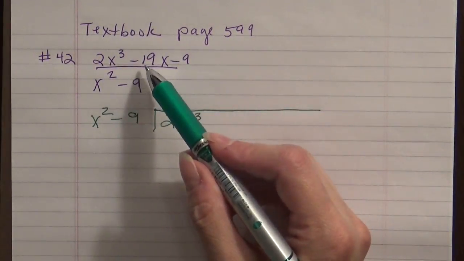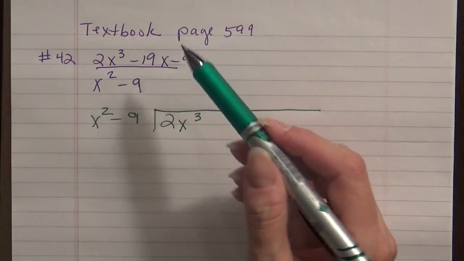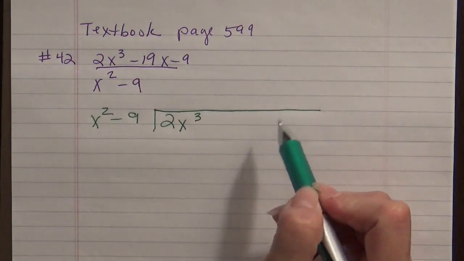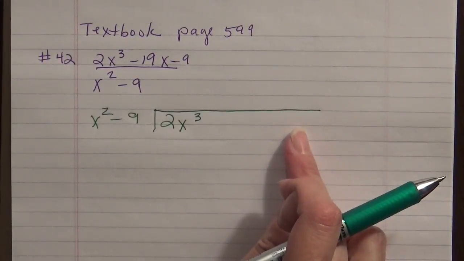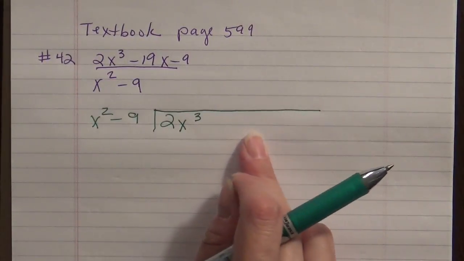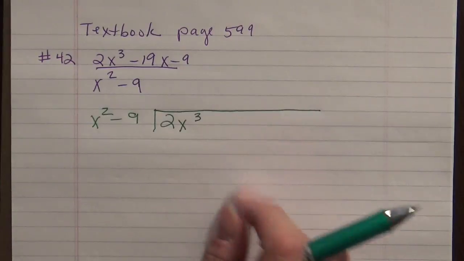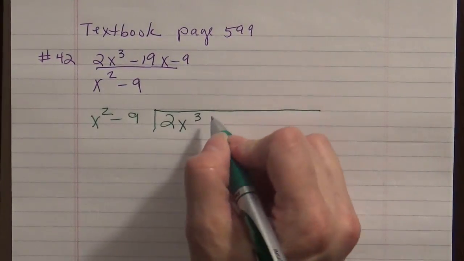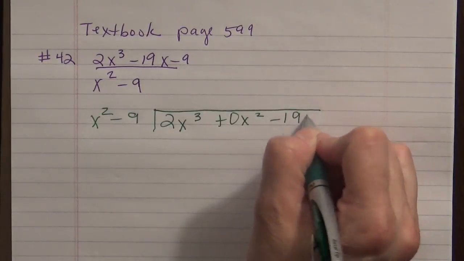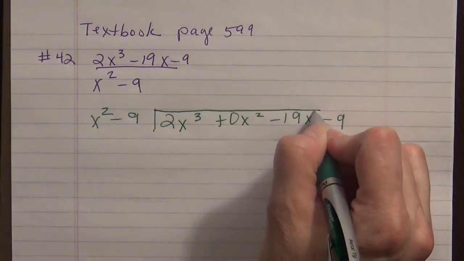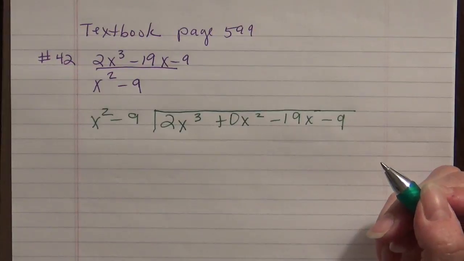And then it's got negative 19x. And remember, when you're doing long division, you have to have every power represented inside the division, in the divisor on the inside. So we need to have an x squared term in here. So we'll put 0x squared minus 19x and minus 9. And then we can do our division.